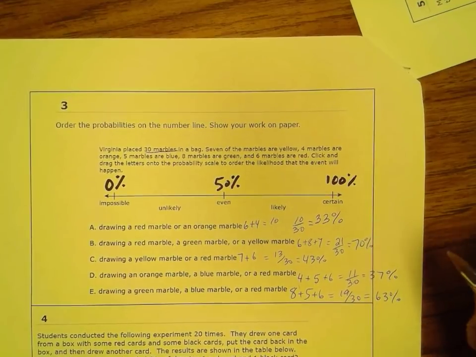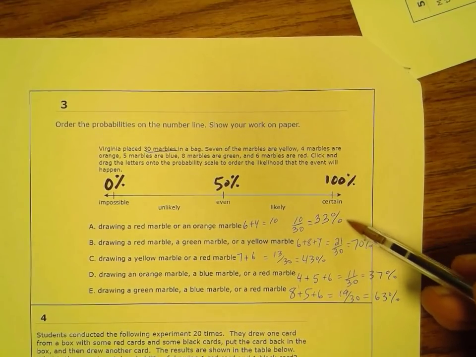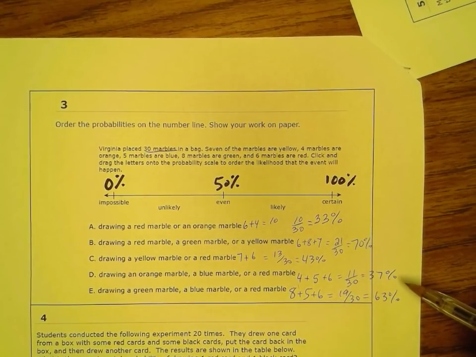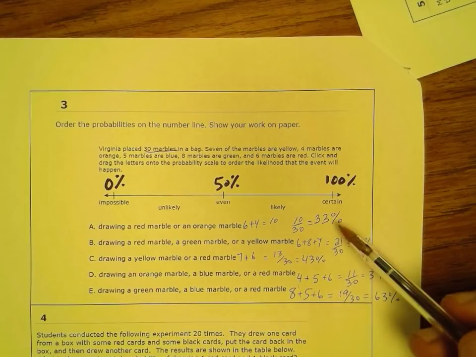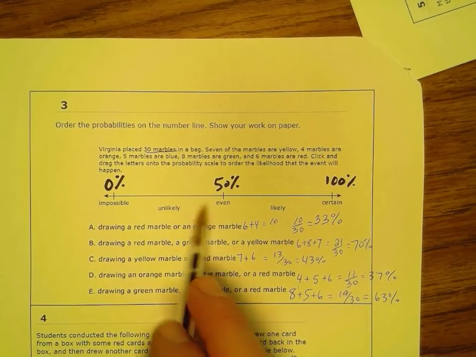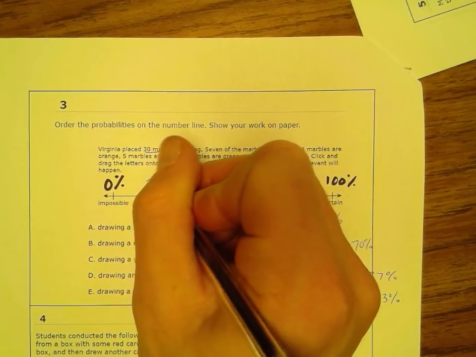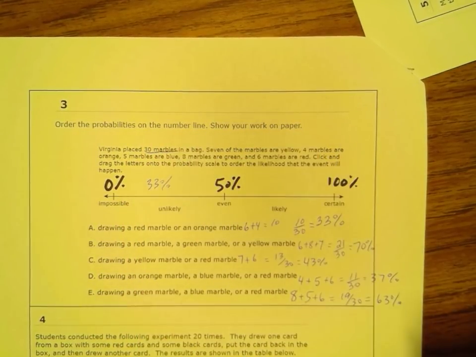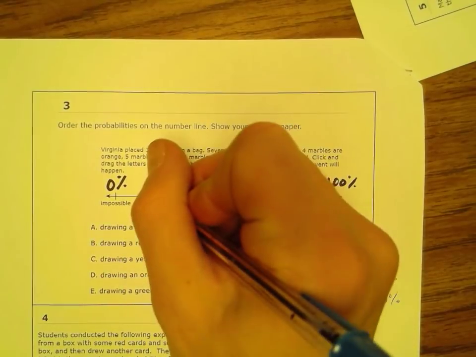Alright, so we're not done because now we found the probabilities of all these as percents. Now we have to plot them on the number line in order. So we're looking for the smallest one, which is 33%. So that goes between 0 and 50%, right about here, which would be A.